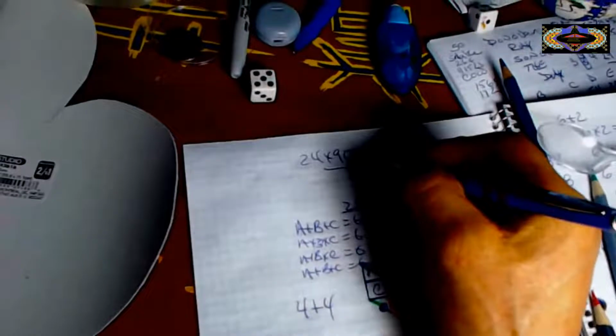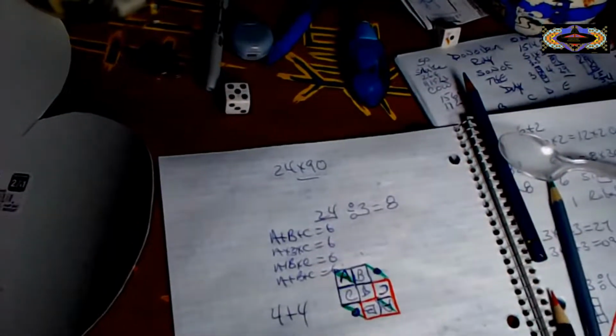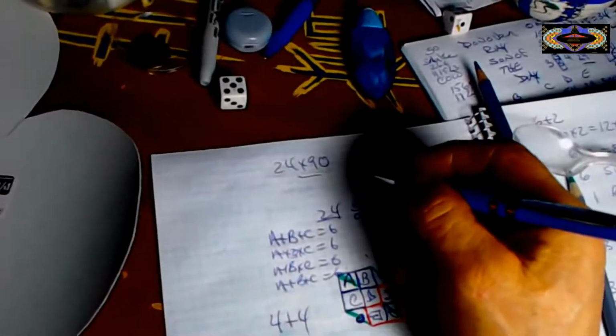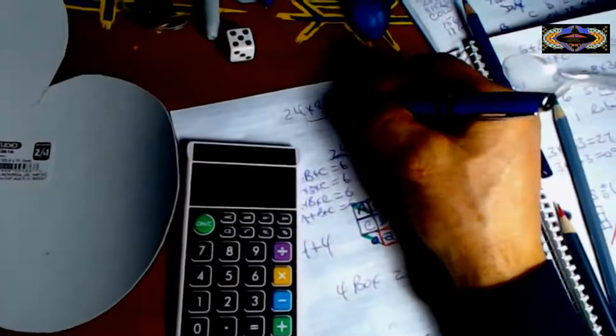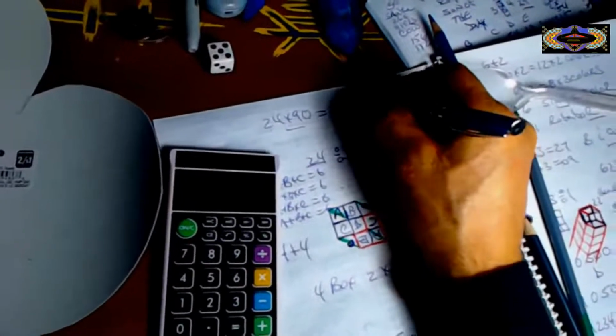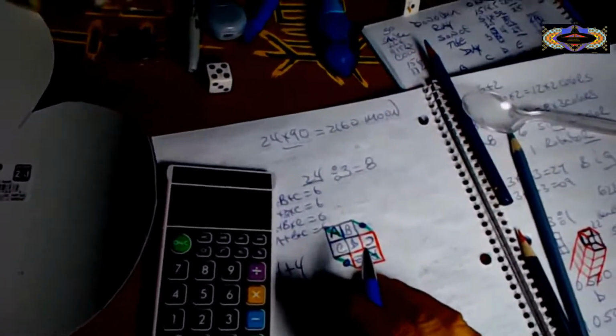So it's 24 by 90. Okay, 24 by 90. Is that what it is? 24 times 90 equals, what is that answer? 24 times 90 equals 2160. That would be the moon.